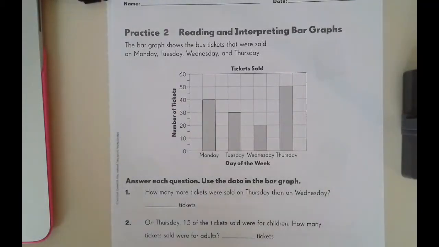So we're going to spend some more time looking at bar graphs again today and figuring out what kind of information they tell us and answering some questions about them. So if you remember from yesterday, I explained to you that graphs give us information and they help us to visually see data, important numbers shown in a picture form so that we can make sense of those numbers. So it's really important that you are able to read graphs.